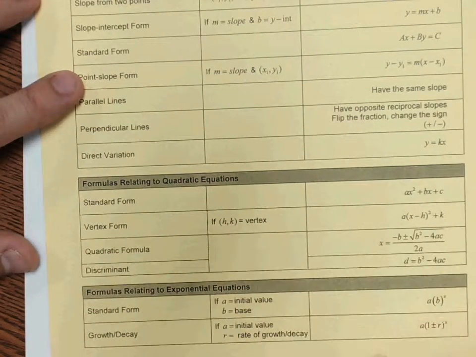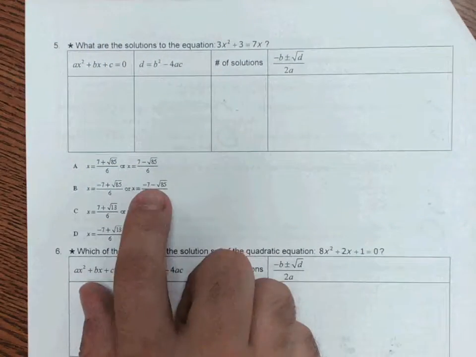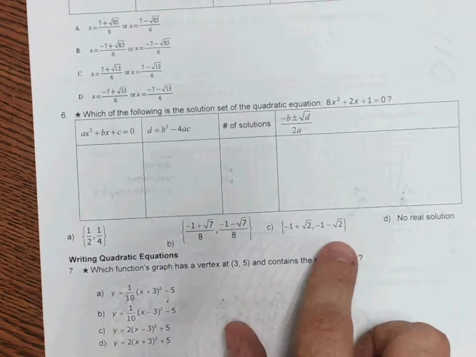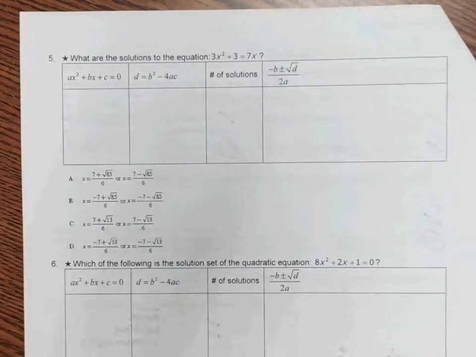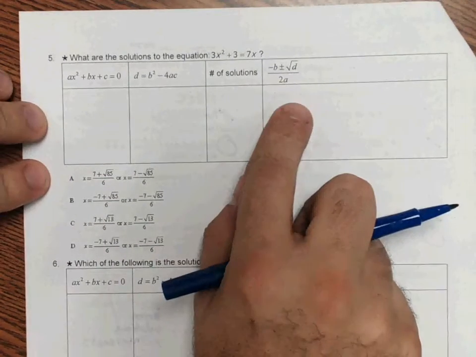Now, one hint to know when you need to use this formula is your answers will look like this. If your answers look like this, or like this, for example, you're going to need to use the quadratic formula. Okay, so just get used to that. If you see answer choices that look like this, you know that this is what you need to do.